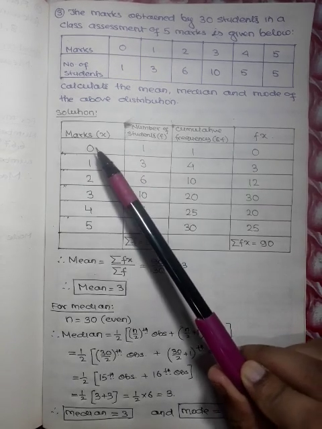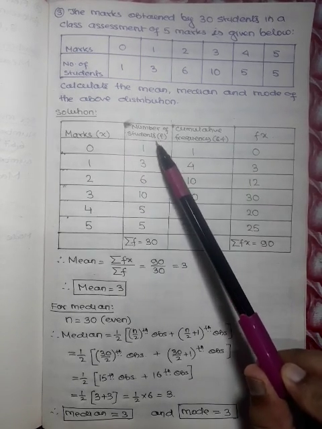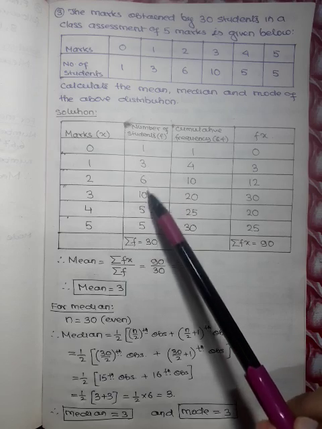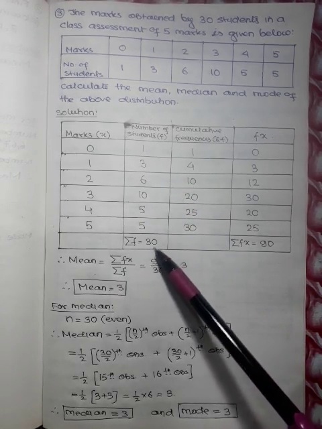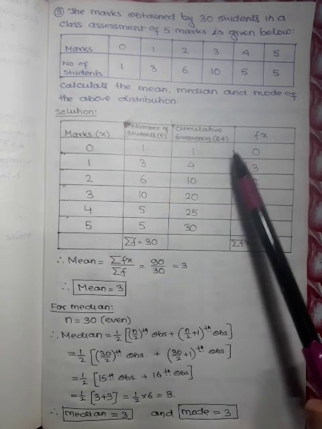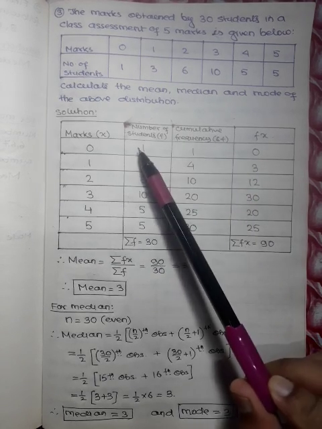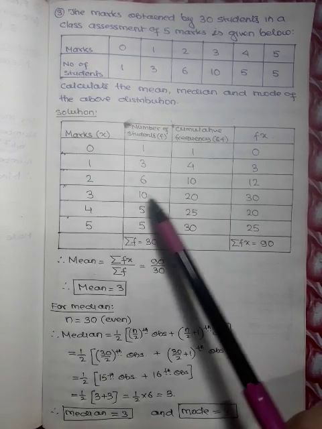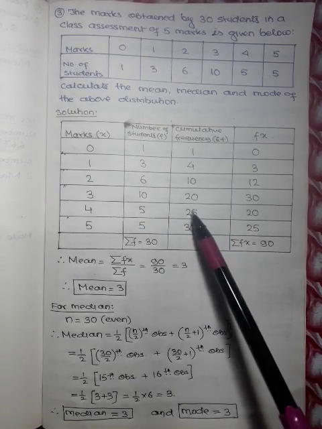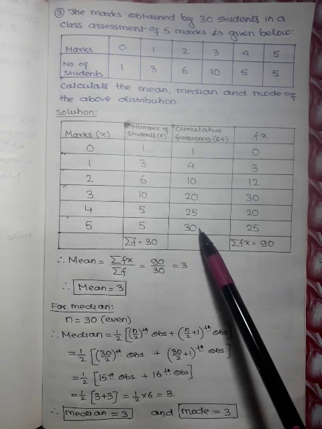Now, number of students, how much? 1, 3, 6, 10, 5, 5. If we add these, we get 30. From cumulative frequency also we get 30. 1 plus 3 equals 4, 4 plus 6 equals 10, 10 plus 10 equals 20, 20 plus 5 equals 25, 25 plus 5 equals 30.